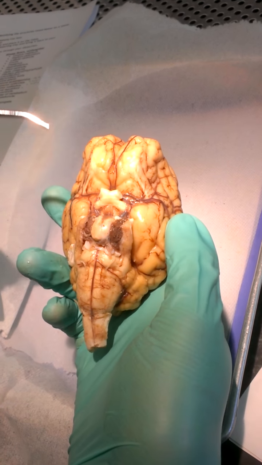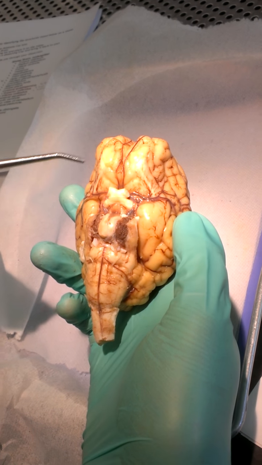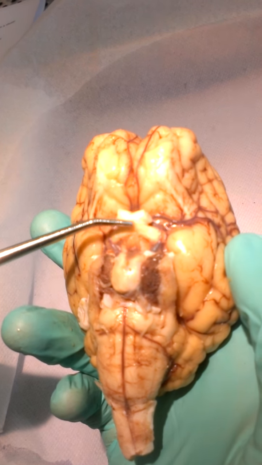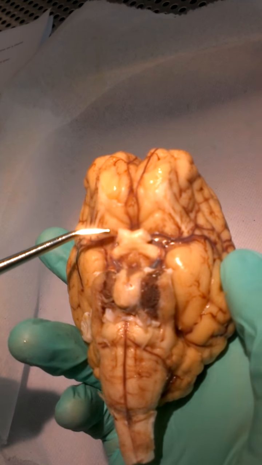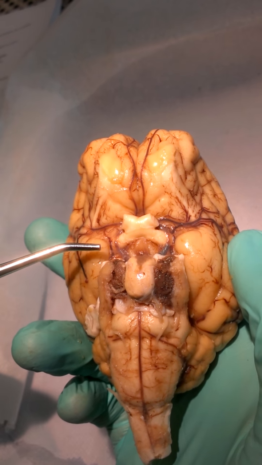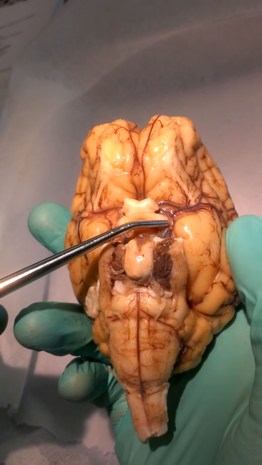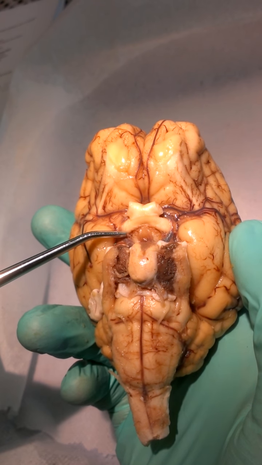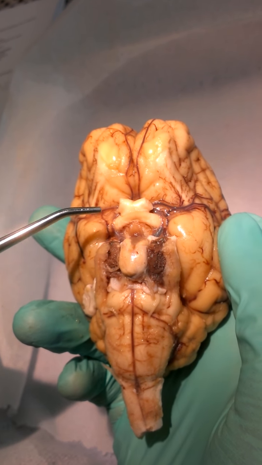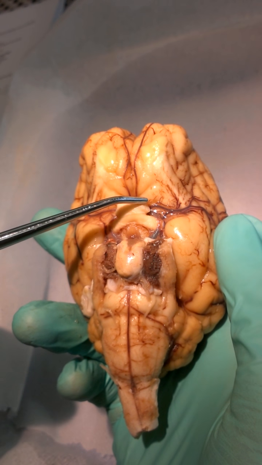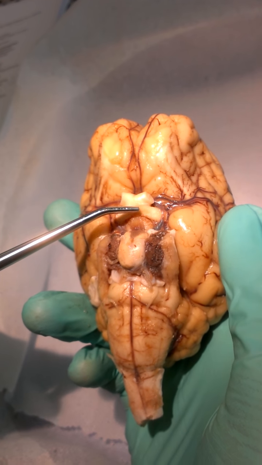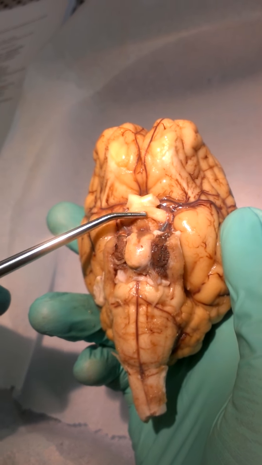Okay, so we've got olfactory bulbs, olfactory tracts, and then here, this is our optic chiasma. It's kind of like a white square right in the middle. Okay, so this also has the optic tract on the bottom, right here, kind of like the lower legs of the X. And then you have the optic nerves on the top, right here. So we've got optic nerves, optic chiasma, and then optic tract.